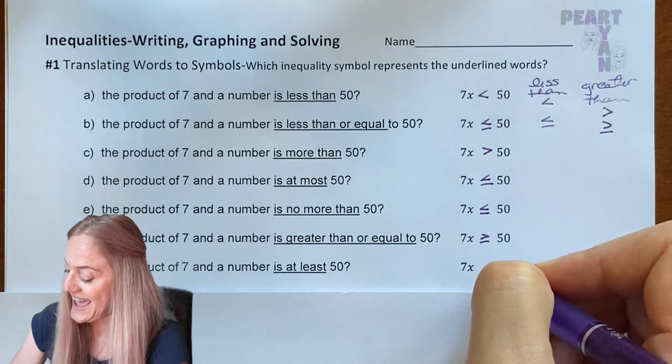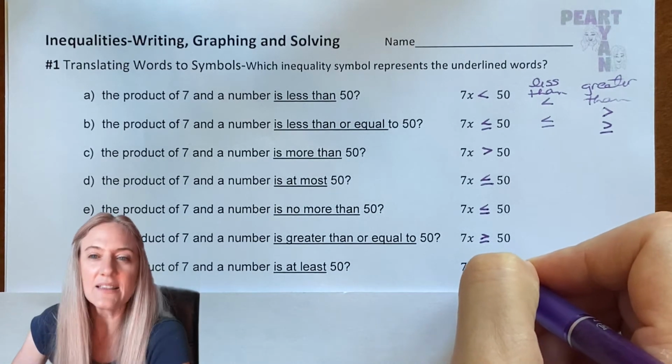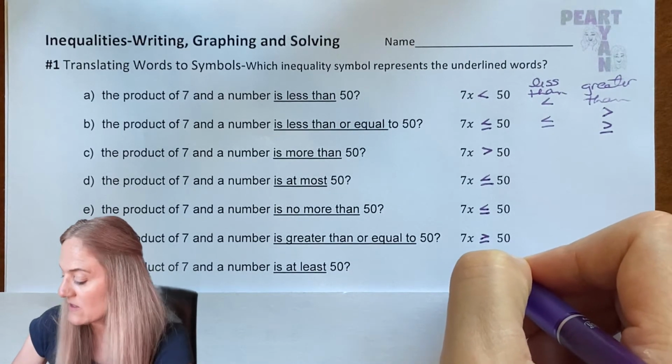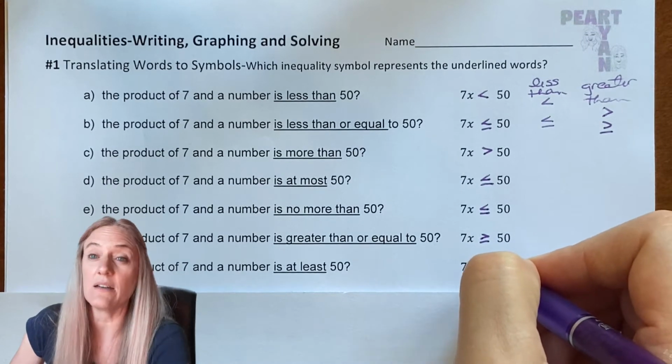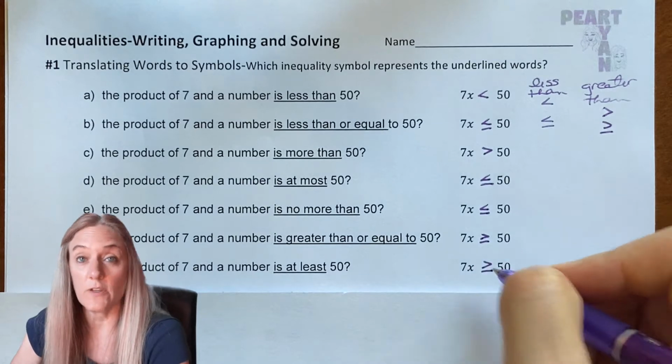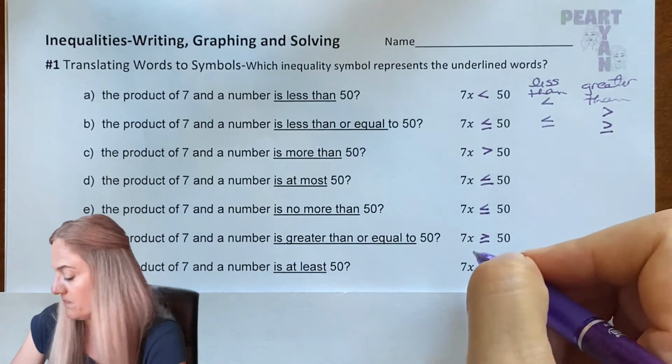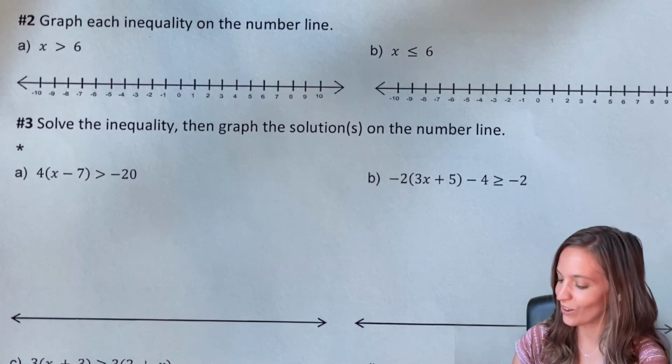and a number is at least 50, at least. This one can be tricky, at least 50. So it can be equal to 50, but it can also be greater than that. 50, 51, 50.5, any of those. Okay, after that intro, let's look over here at number 2.